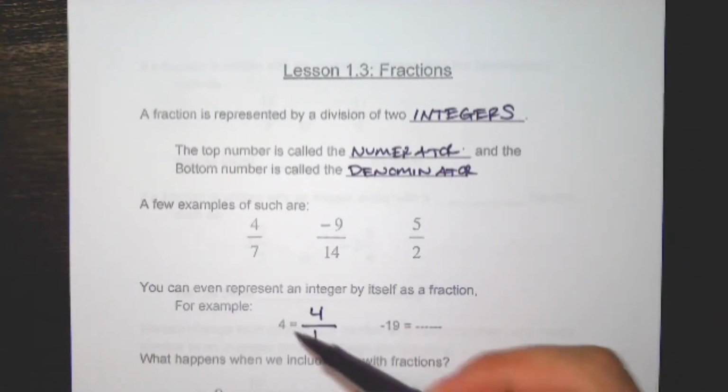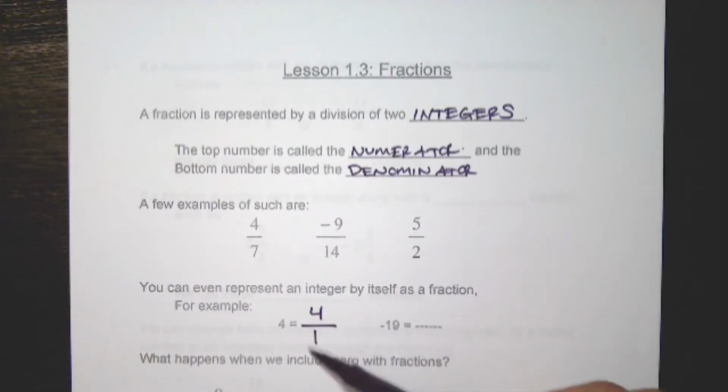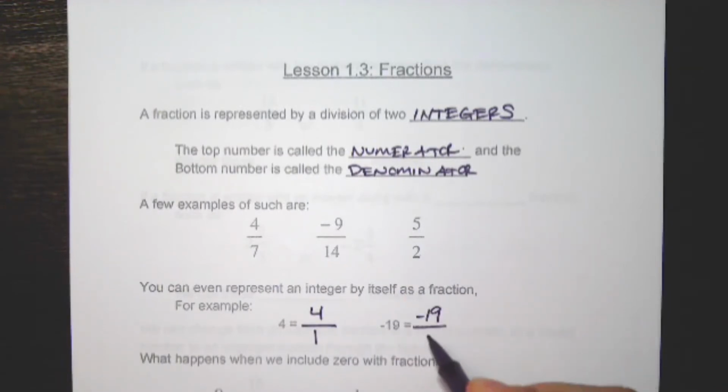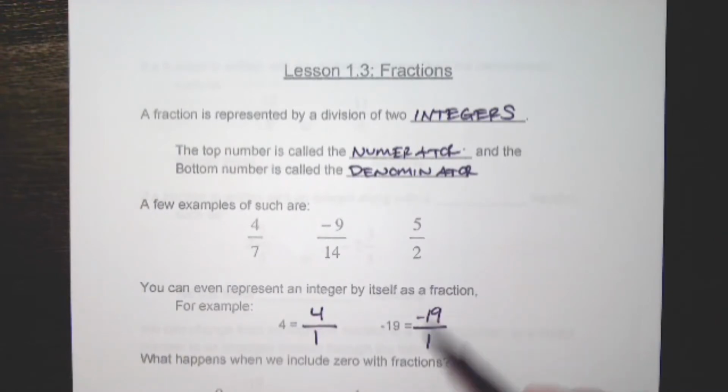Because 4 divided by 1 is 4. But now we have it as a fraction, so it's in the form that we can use. So we can do something similar over here with that negative 19. We could put the negative 19 up top and just a 1 down below. When we divide that, we get back to where we started, but now it's in a form that we can use for fractions.